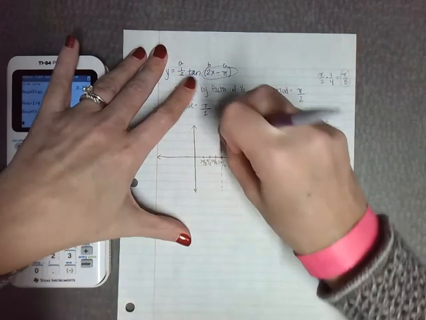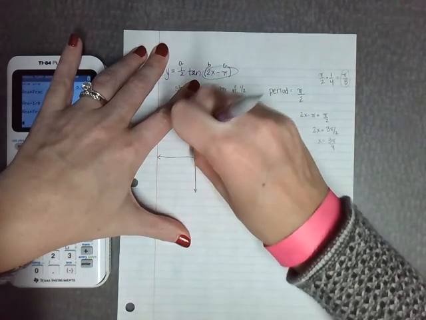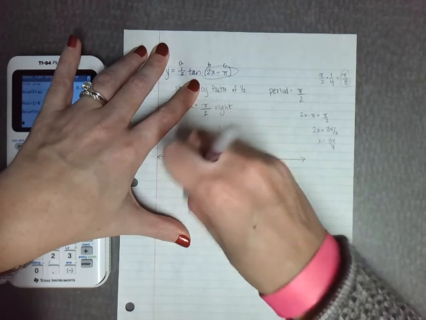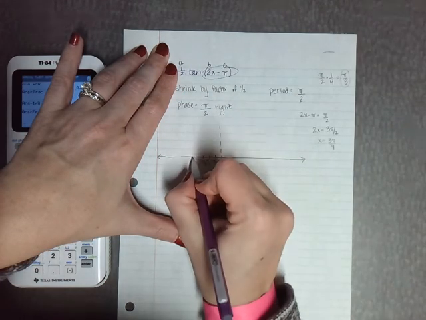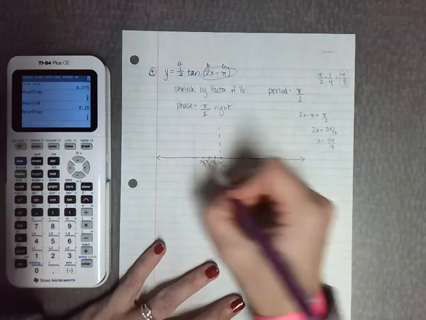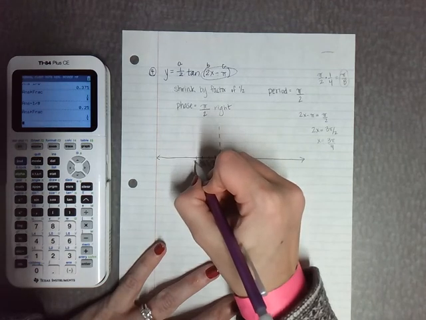Okay, so here's what I'm going to do. My graph is not placed the way I need it to be, so I'm going to just go back one more eighth and we were at pi fourths. So right here is my next asymptote.